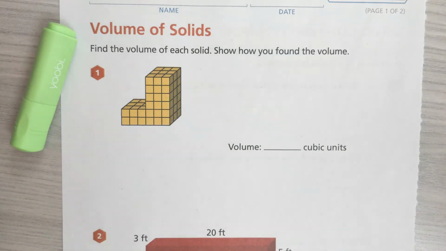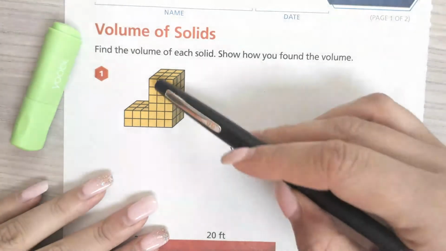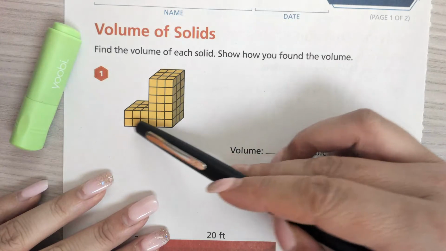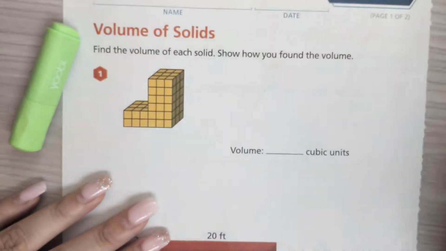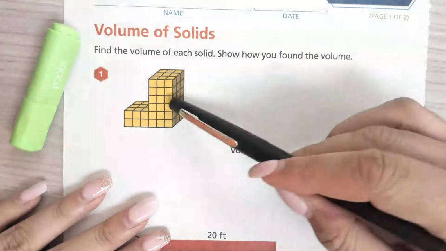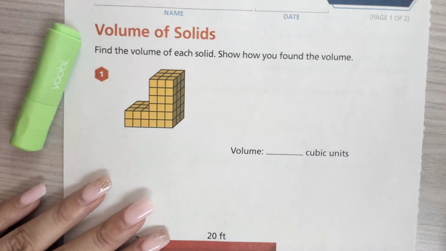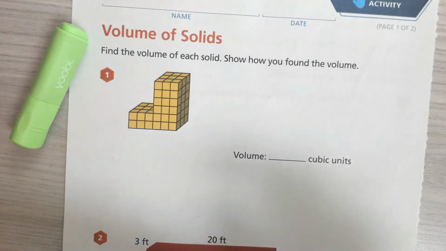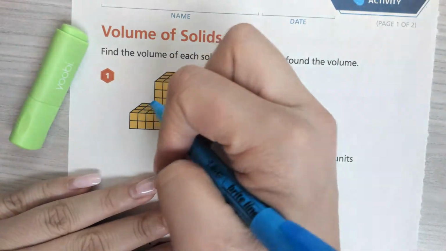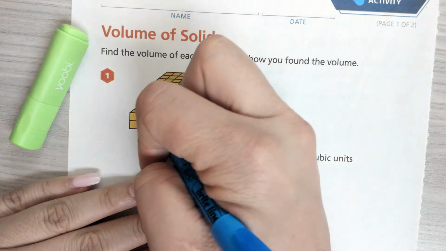A composite figure, or solid, is a 3D shape made up of multiple rectangular prisms. You can see here we've got this full composite shape, this whole solid, but we're going to separate it into rectangular prisms. First we want to make it obvious which ones we are going to separate off.